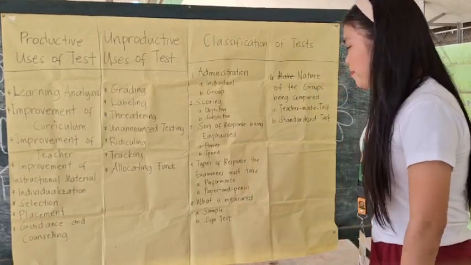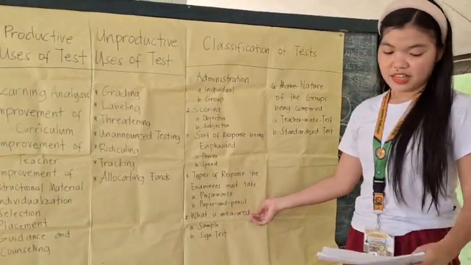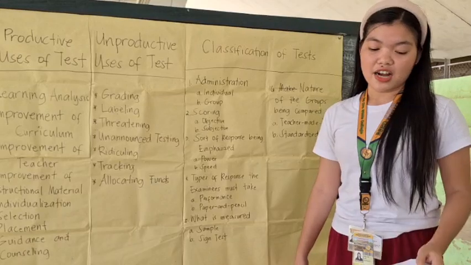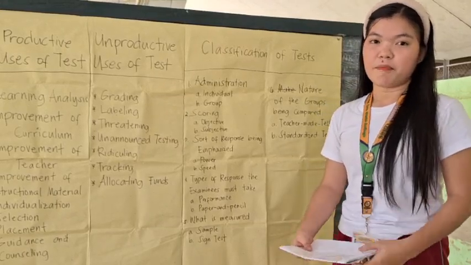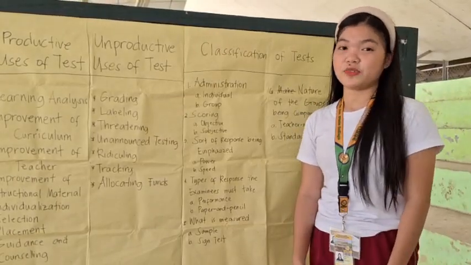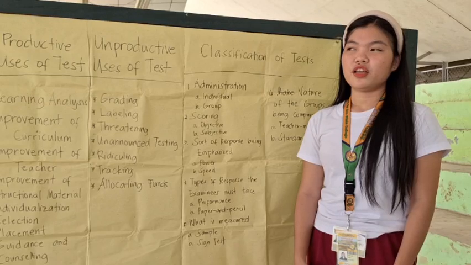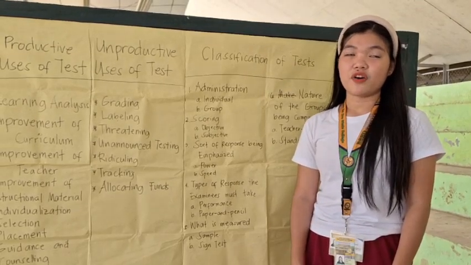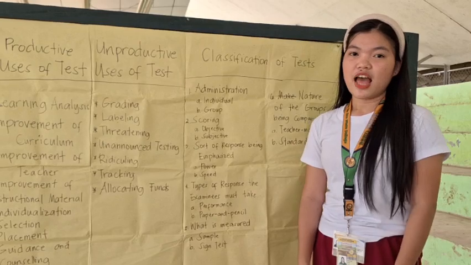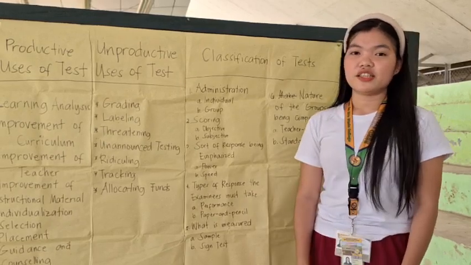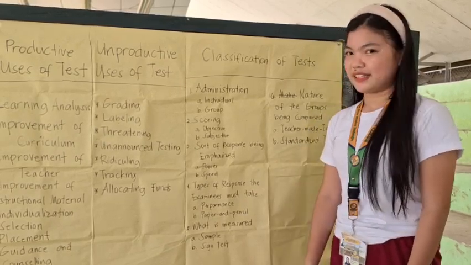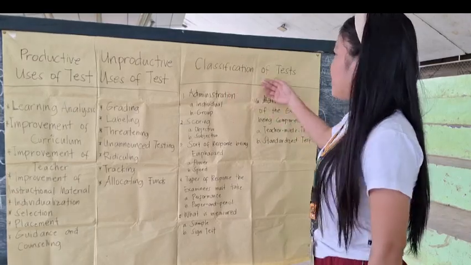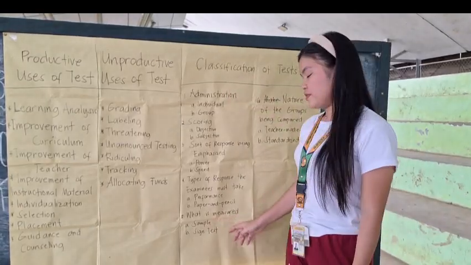Next is the paper and pencil test. Examinees are asked to write on paper. This type of test is one of the most common and systematic ways of gathering information about the learner's behavior and performances. The 5th type of classification of test is what is measured.